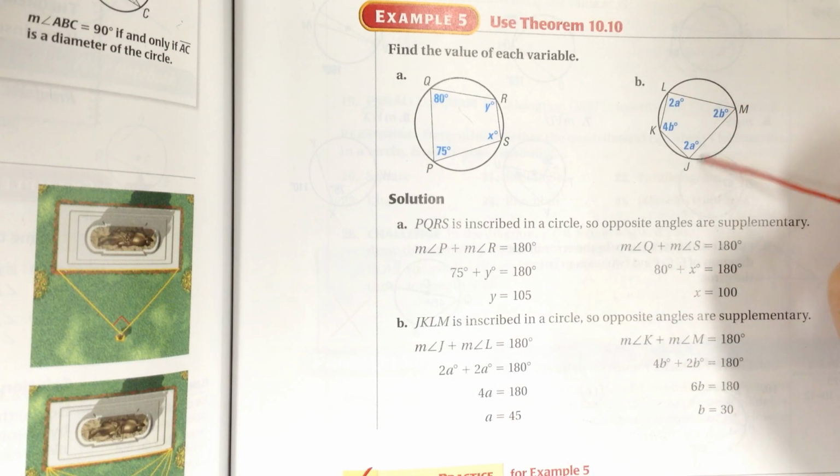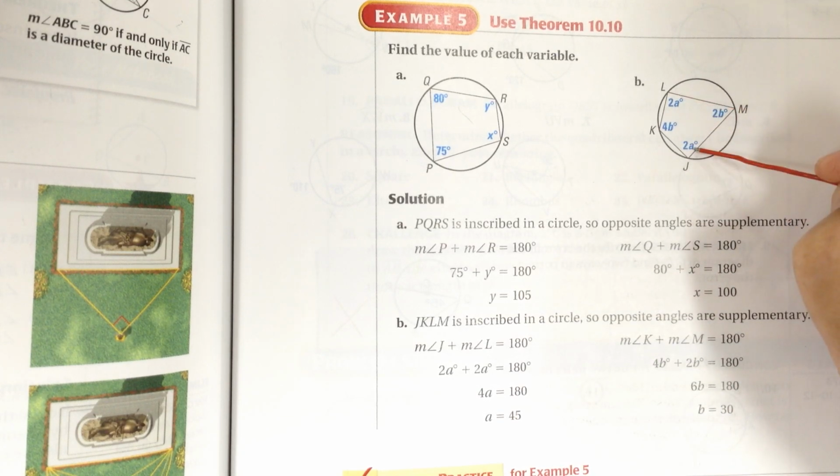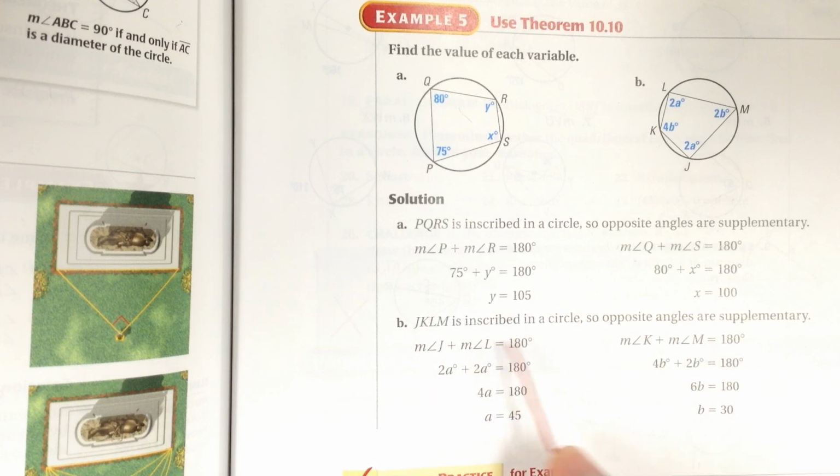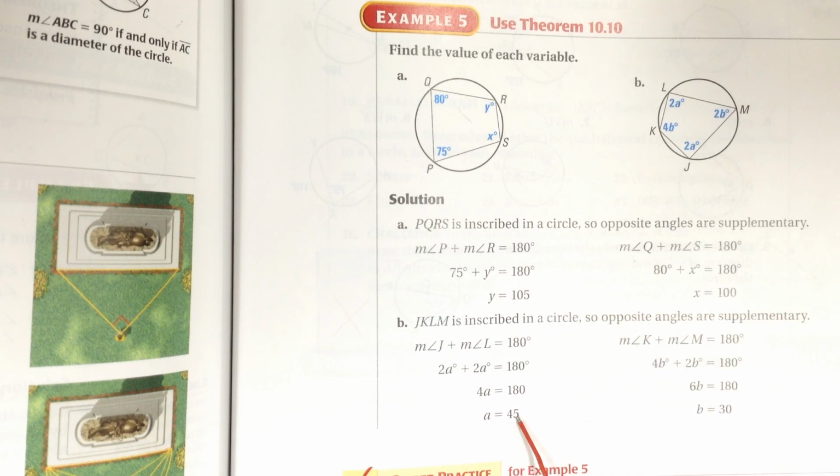Same thing with A. Opposite angles are supplementary, so opposite angles equal 180. So 2A plus 2A equals 180. This will give you 4A equals 180, so A equals 45.